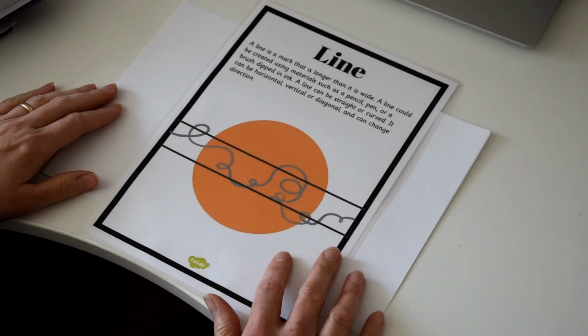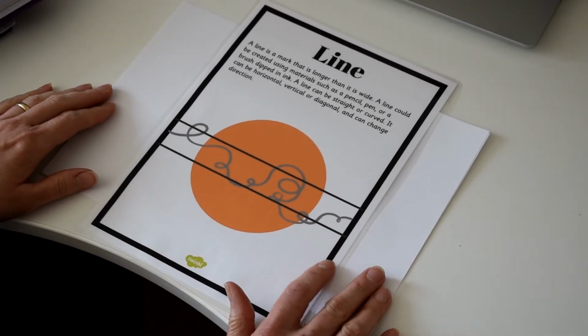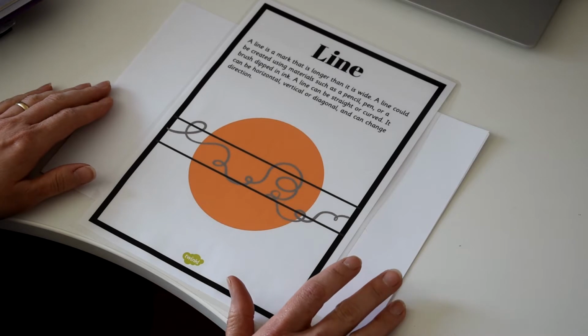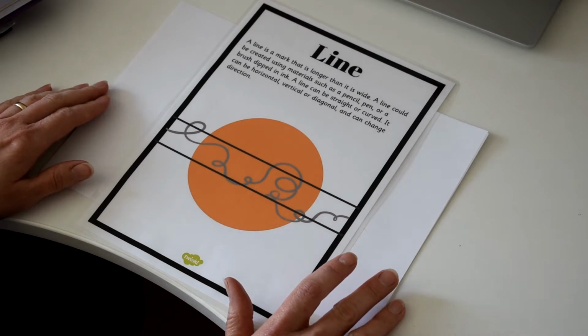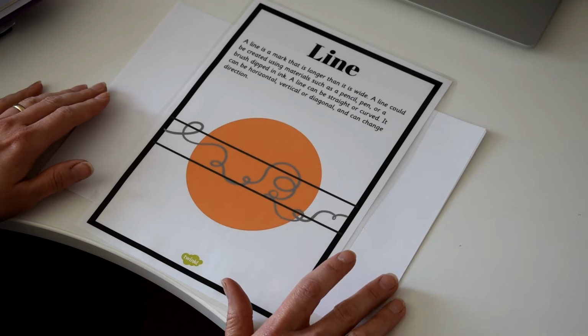Right, we're going to have a wee look at some elements of art over the next few weeks. So we're going to start with line, okay? We have spoken about it a wee bit before in class when we've been doing bits of art, but we're going to focus entirely on line today.